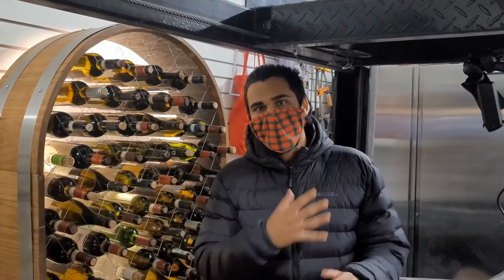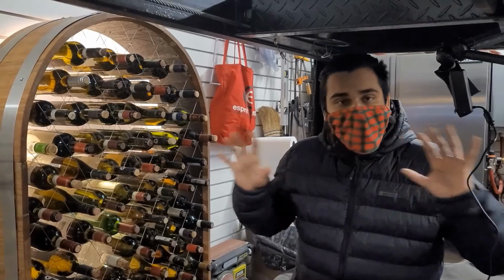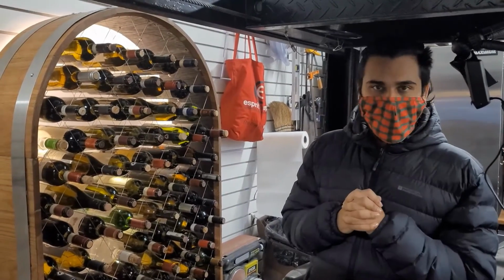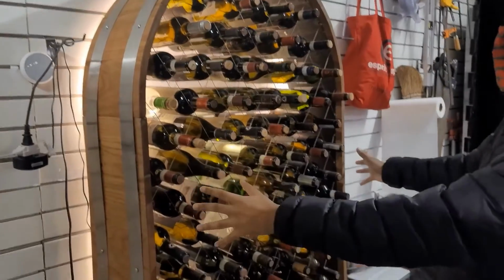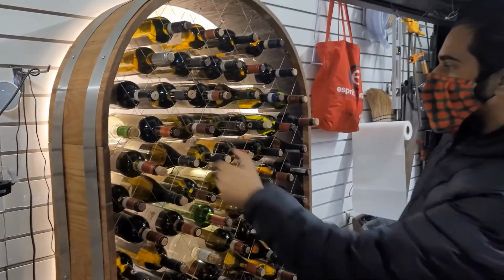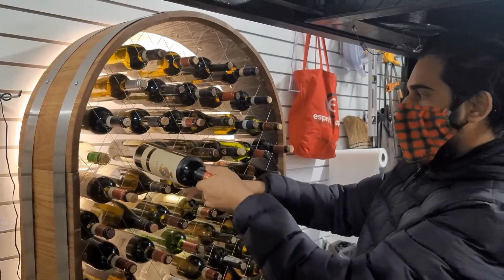Hi everybody, myself Vishal Hegde, and I will be explaining about the hardware component integration of this project. Okay, now let's start with this. This is a rack which is designed by our sponsor, where we can easily add or remove bottles in the specified slots.